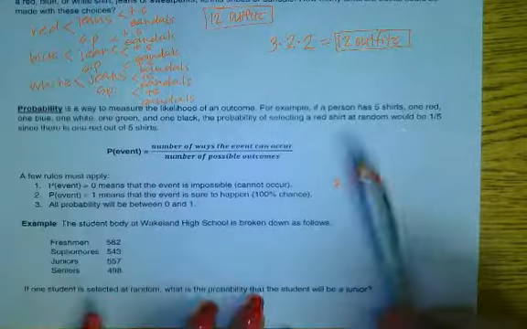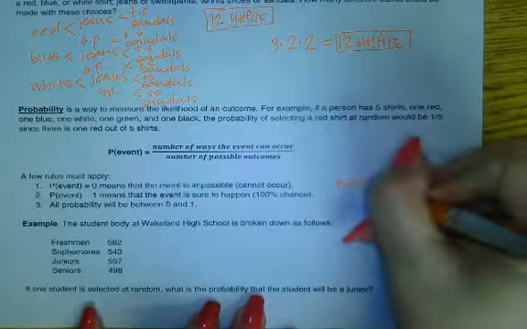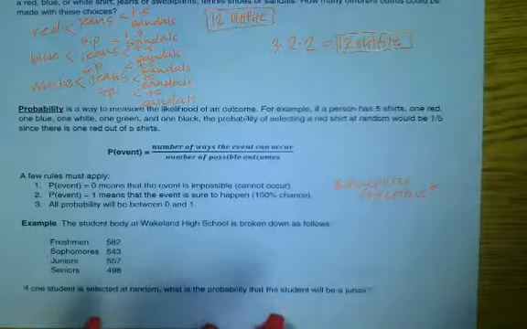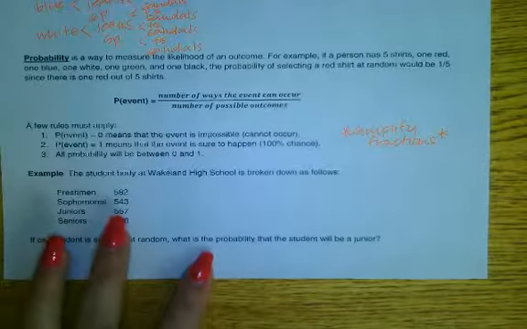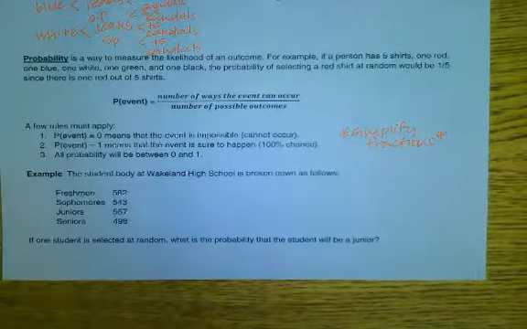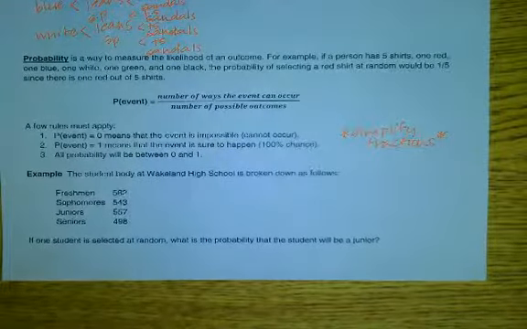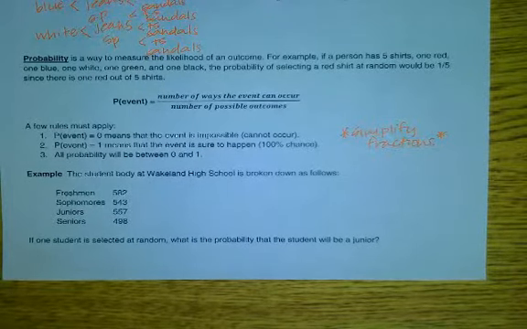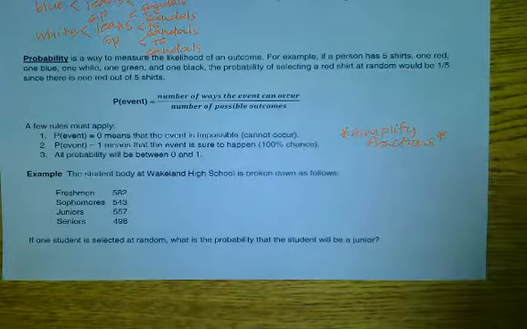Okay, so always make sure you simplify your fractions. And remember, you can use the Math 1 key on your calculator. Okay, example: the student body at Wakeland High School is broken down as follows. Freshmen make up 582 students, sophomores 543, juniors 557, and seniors 498. If one student is selected at random, what is the probability that the student will be a junior?